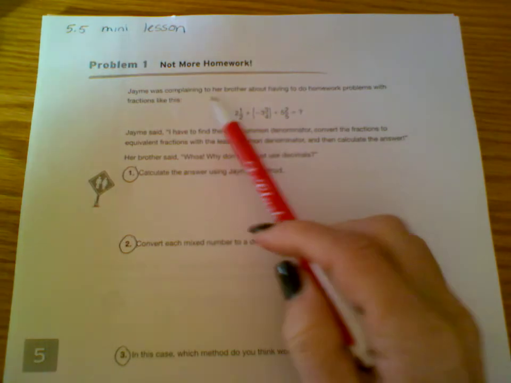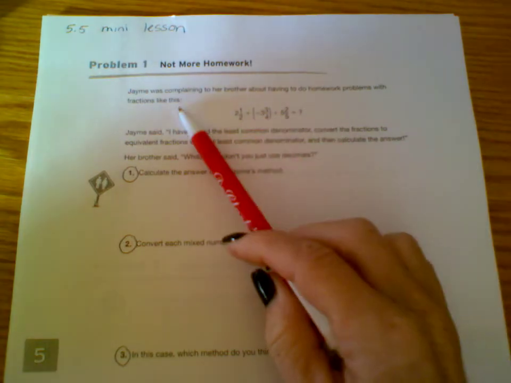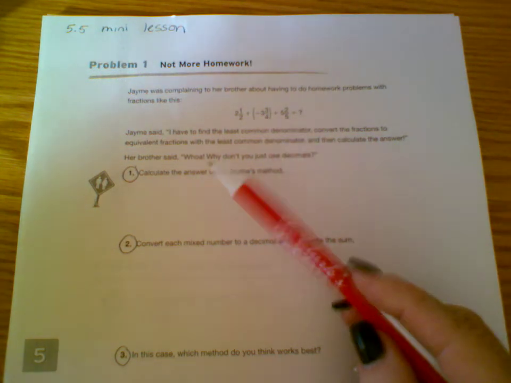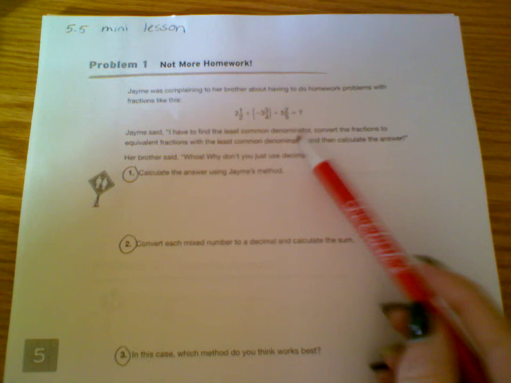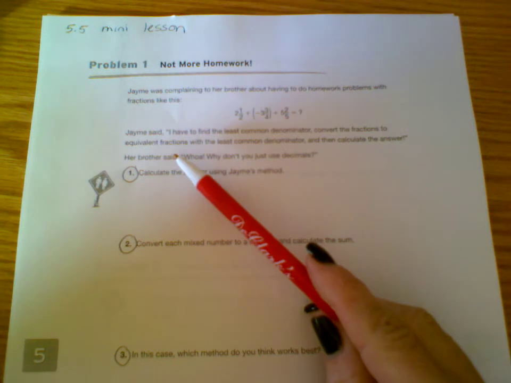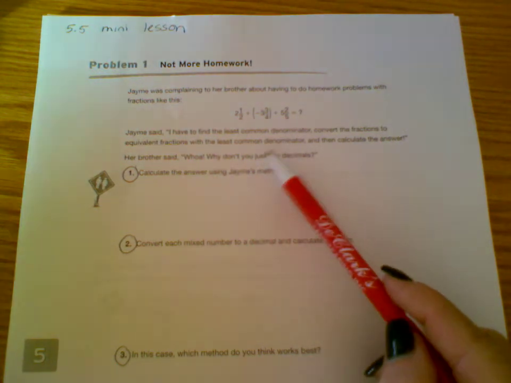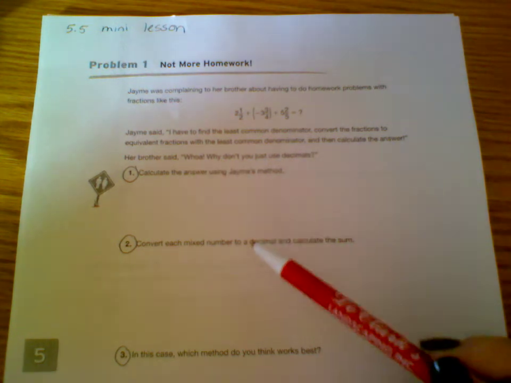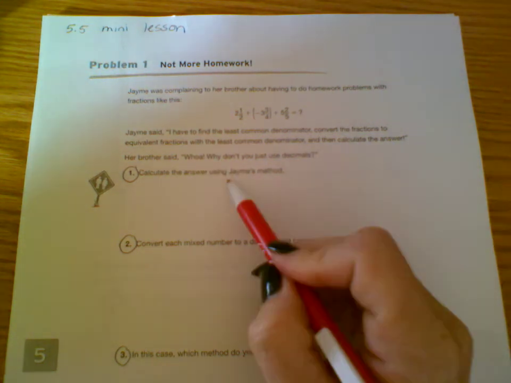Jamie was complaining to her brother about having to do homework problems with fractions like this, so multiple. Jamie said, I have to find the least common denominator, convert the fractions to equivalent fractions with the least common denominator, then find my answer. Her brother says, why don't you just use decimals? So let's use Jamie's method.